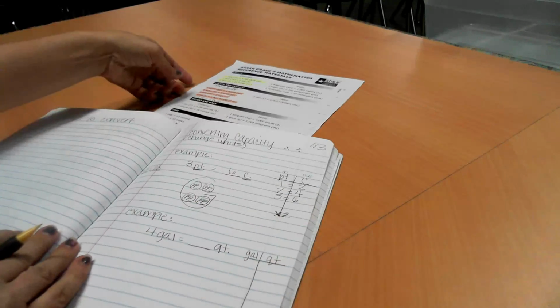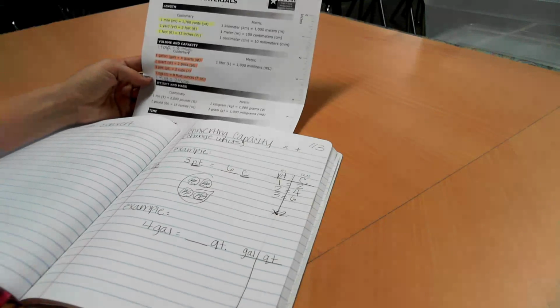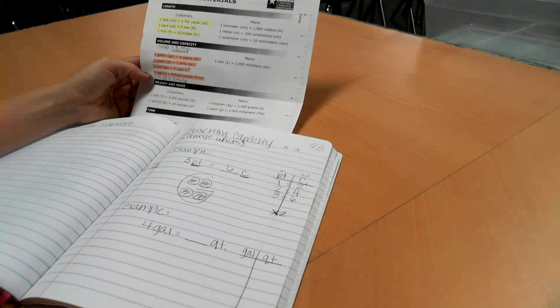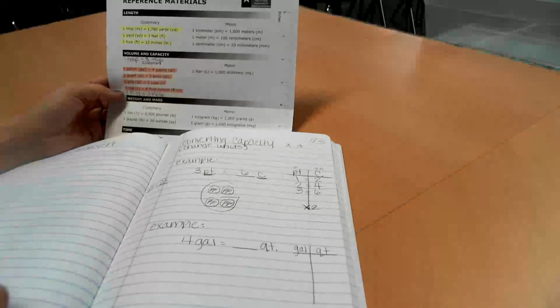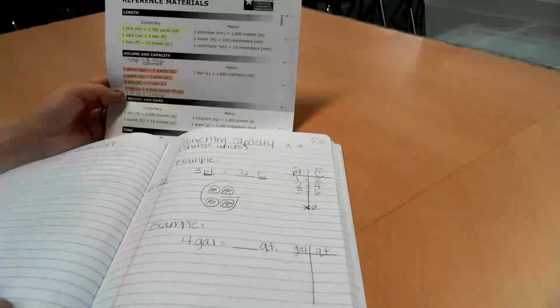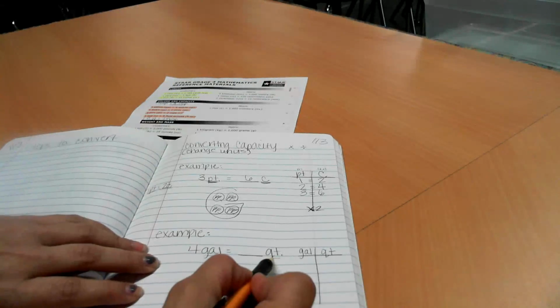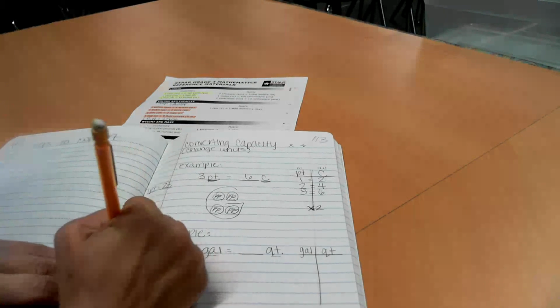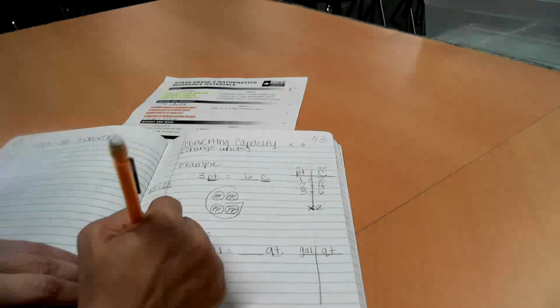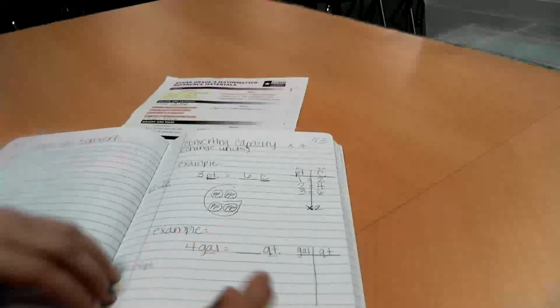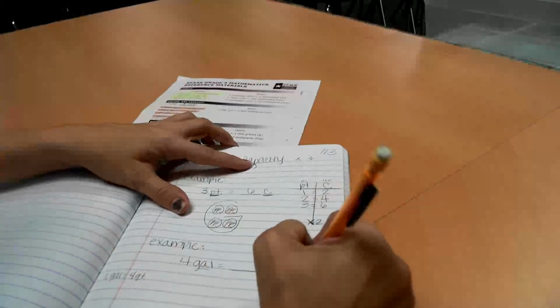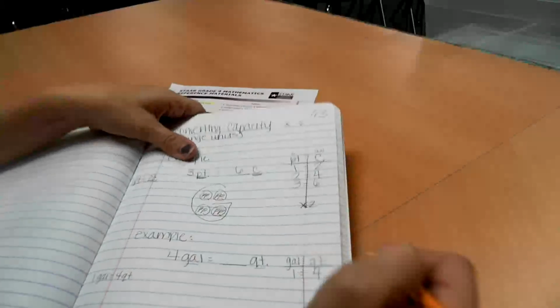And then I want you to look at your chart to see what might help us. Well, the first one says 1 gallon equals 4 quarts. So I have gallon, I have quart. So 1 gallon equals 4 quarts.